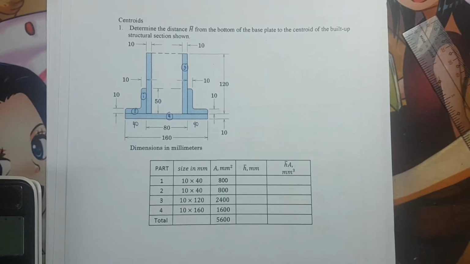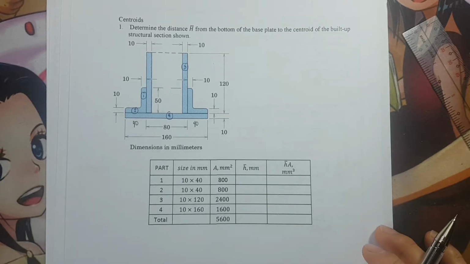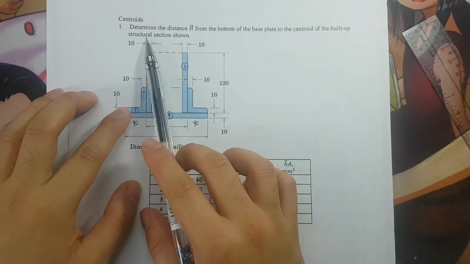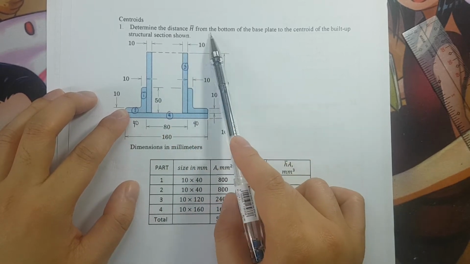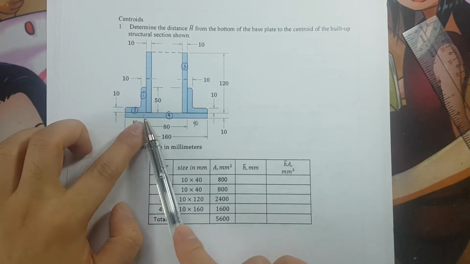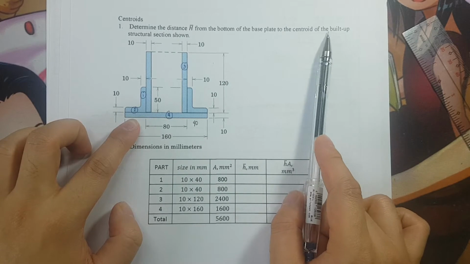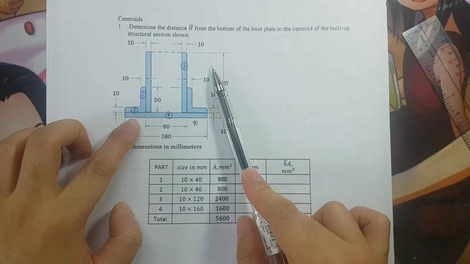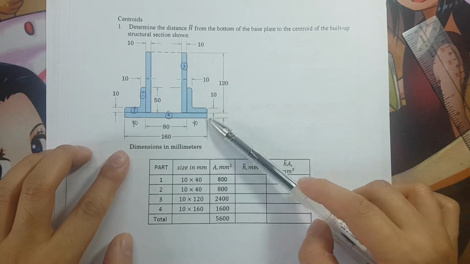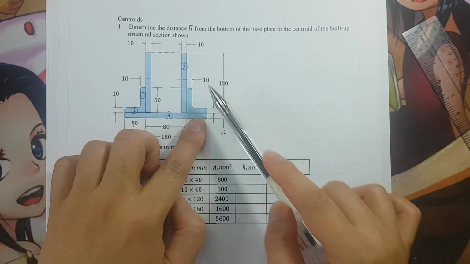Okay, so welcome back. For this video, we're going to discuss centroids. We have here a built-up section, and we need to determine the distance h bar from the bottom. This is the bottom of the base plate to the centroid of the built-up structural section. So the centroidal x-axis is h bar.